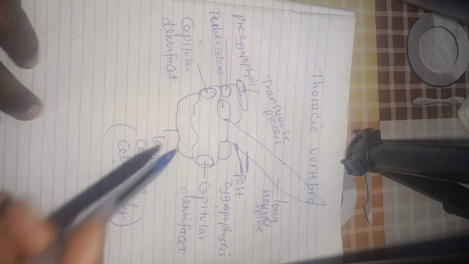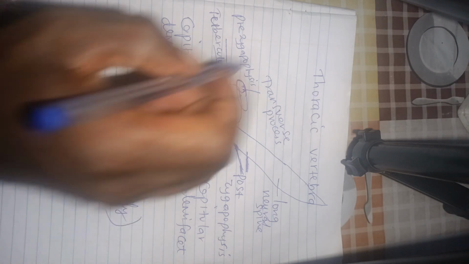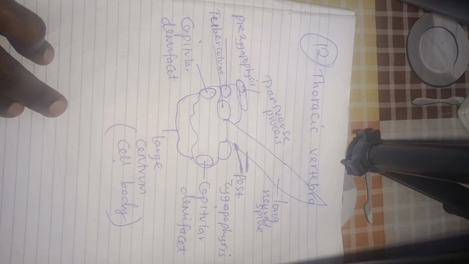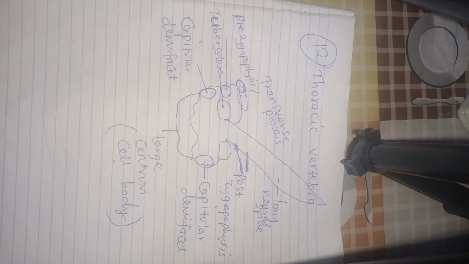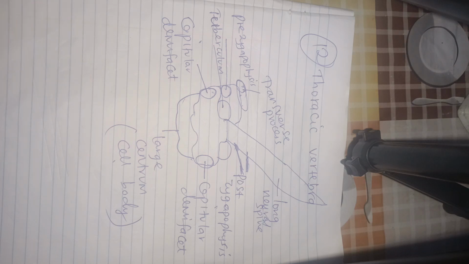And you see, if you look at the centrum, it is very large. And I've told you thoracic vertebrae are how many? They are 12 in a human being. So first, the thoracic vertebra is a section along the vertebral column or the backbone that comes after the cervical vertebra. It is found in the thoracic region, just below the neck.